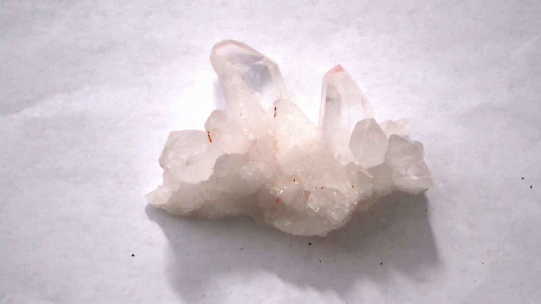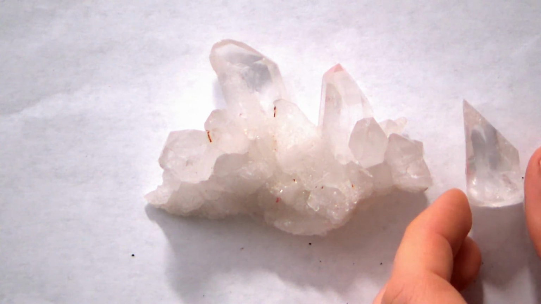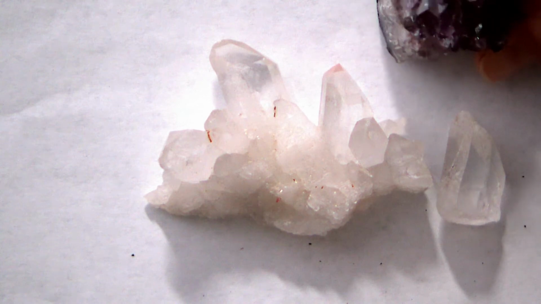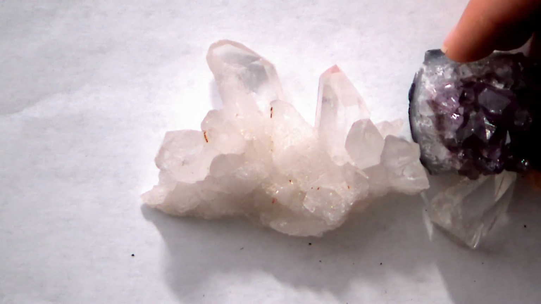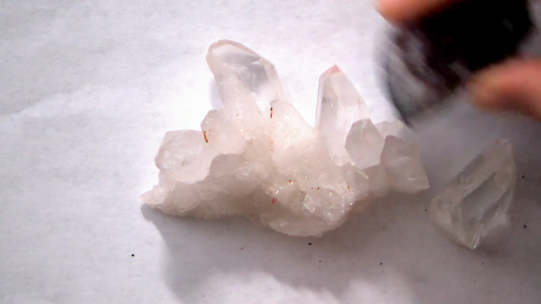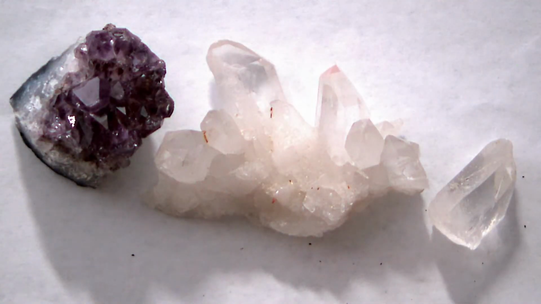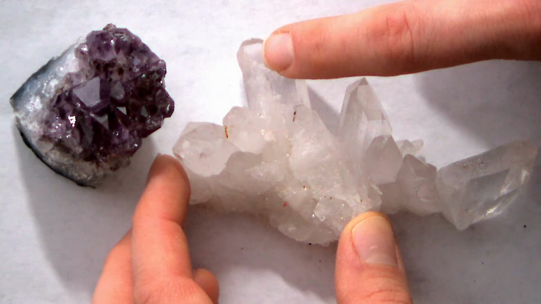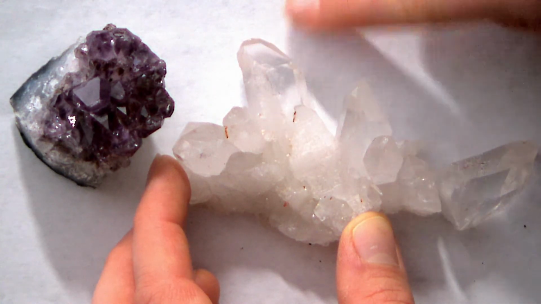Crystal form is the geometric shape of a mineral. So I keep showing you these samples of quartz because we've got a lot of samples of quartz at Sandjack. But you can see that no matter what the variety, they always have the same sort of shape. So here you see that they have this elongate shape.